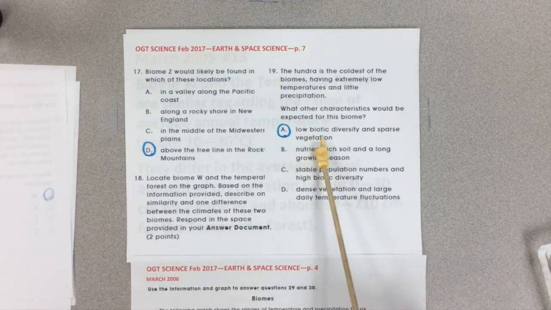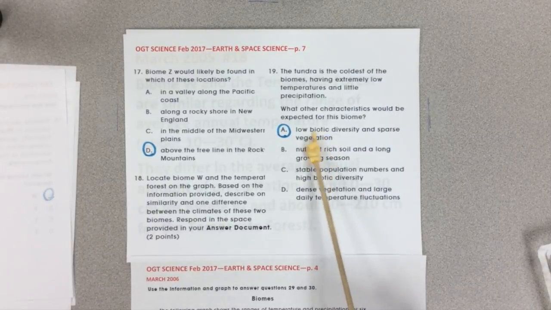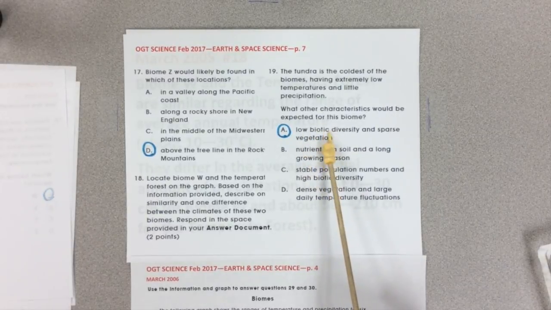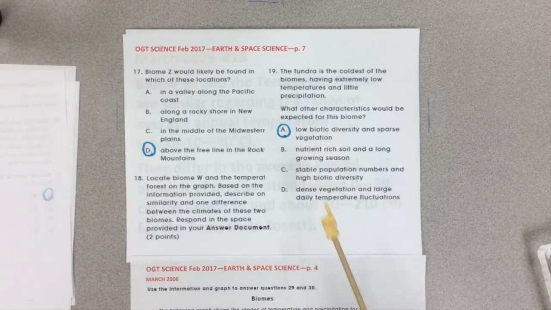Okay, and I guess I didn't talk about the term biotic. That has to mean living, for living things. There's abiotic and there's biotic. Biotic refers to things that are living.